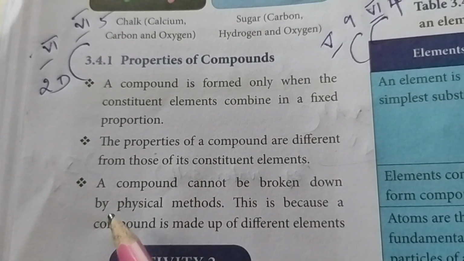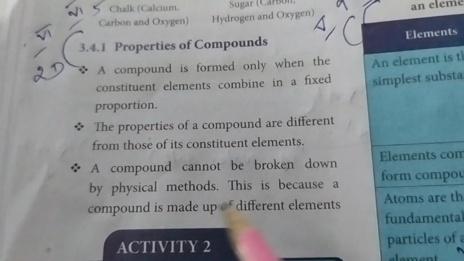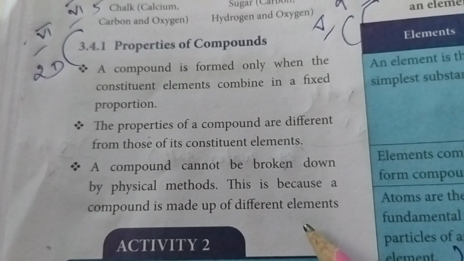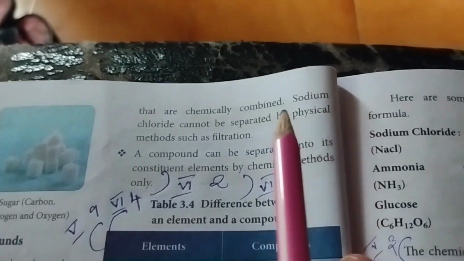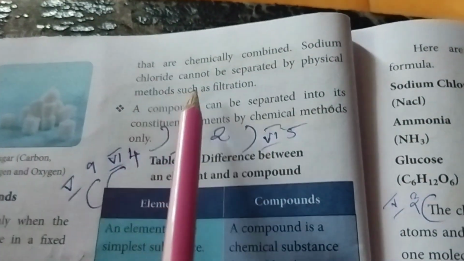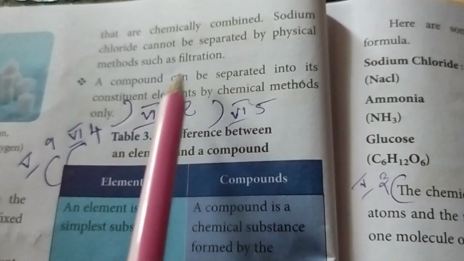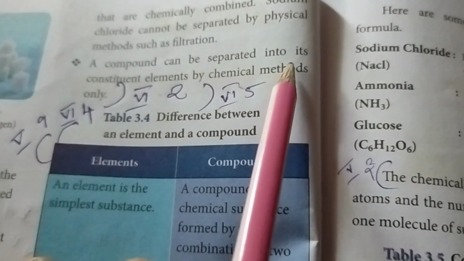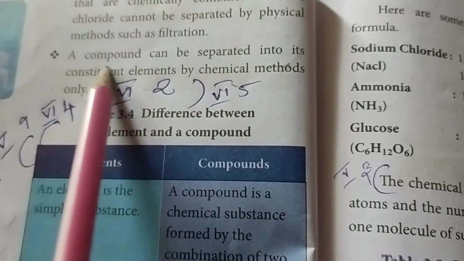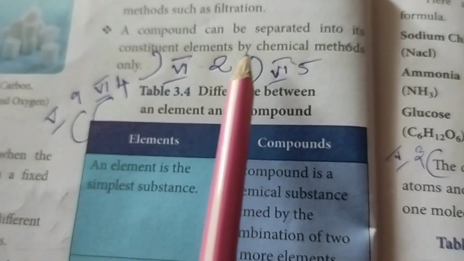A compound cannot be broken down by physical methods. This is because a compound is made up of different elements that are chemically combined. Sodium chloride cannot be separated by physical methods such as filtration. A compound can be separated into its constituent elements by chemical methods only. Up to here, the 6th Roman letter, 5th detailed answer.